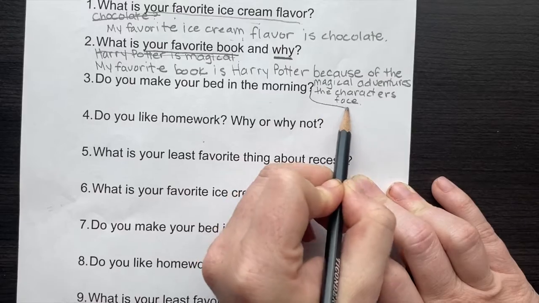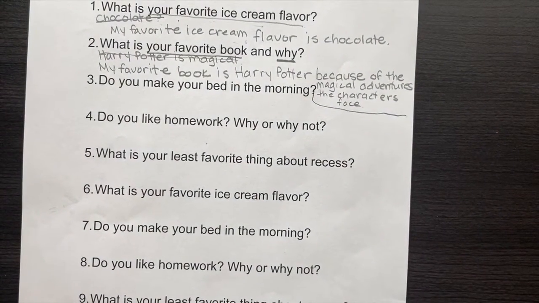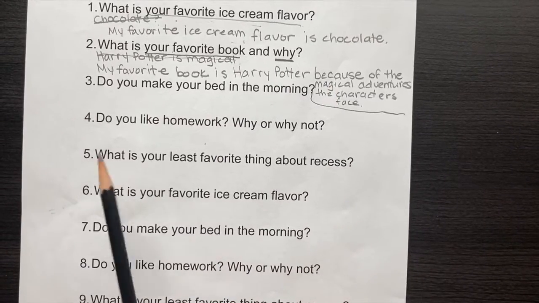So I really elaborated there, but I made sure that the beginning of my sentence had my question, and then also because explains why.